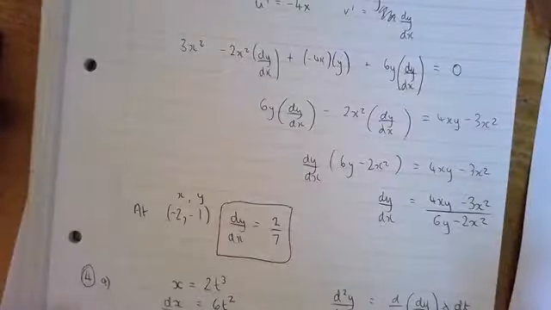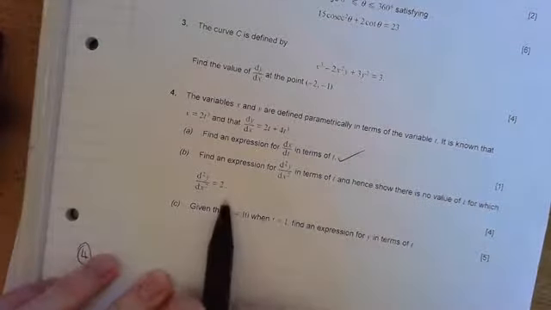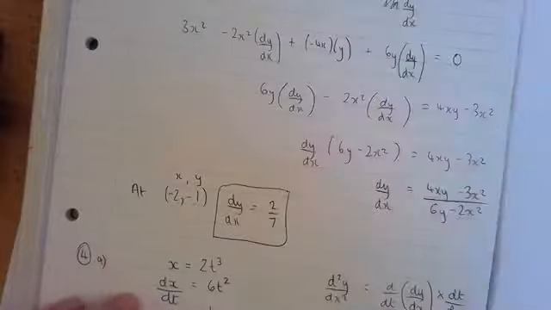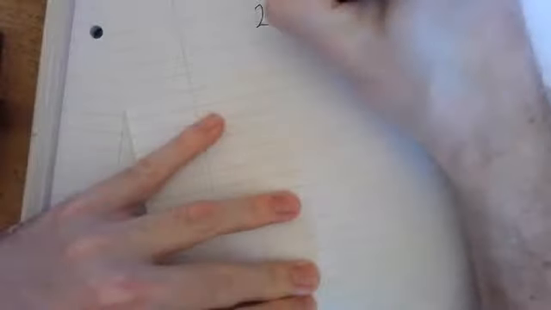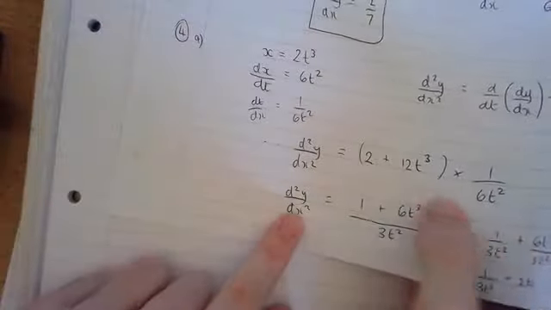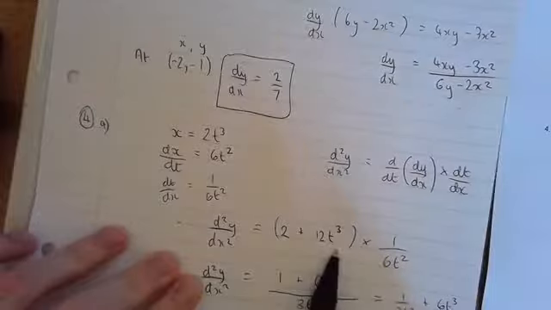Okay? And then what did it want me to do in part B? It said, and hence show there's no value for which d2y by dx squared is equal to 2. Okay, so I just chuck that equal to 2. I'm going to go back to that very first version I wrote. So I'm going to say 2 equals, so I'm literally just replacing that for 2 and then putting that bit in. So 1 plus 6t cubed over, I think I made a mistake here, haven't I?